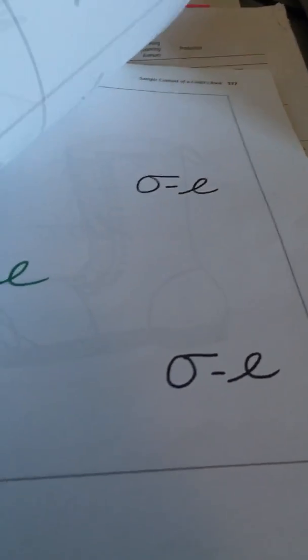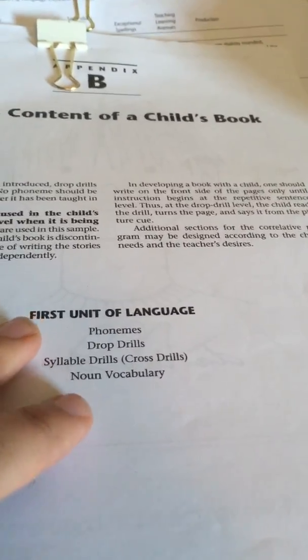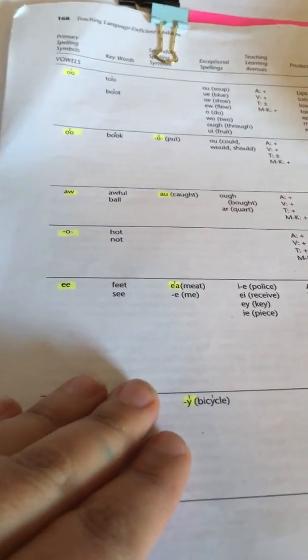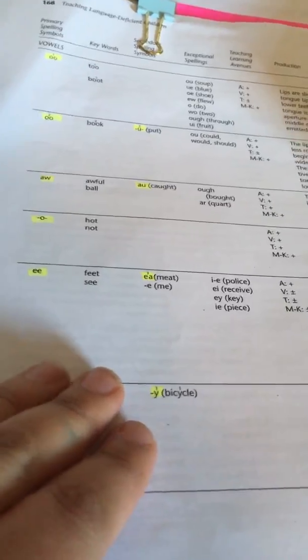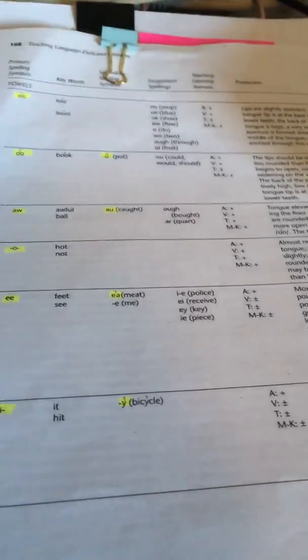The program is broken up into 3 levels, but they provide the actual samples of what a book would look like, and I'm going to go more into that in a moment. They provide the phonemes that they work through, the Northampton symbols that they utilize, as well as vocabulary lists, and there's just a ton of great information in here.